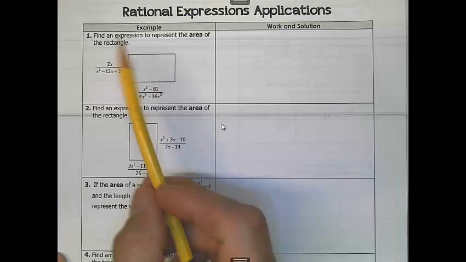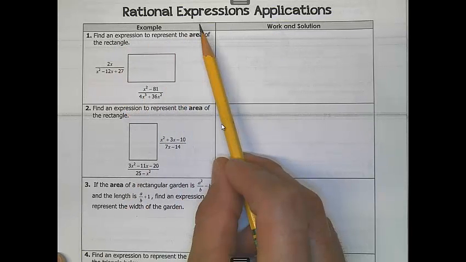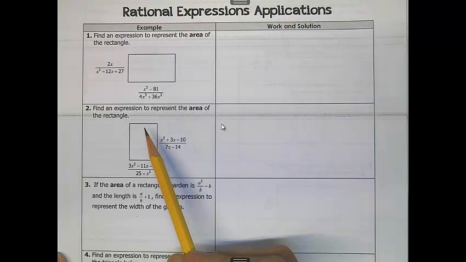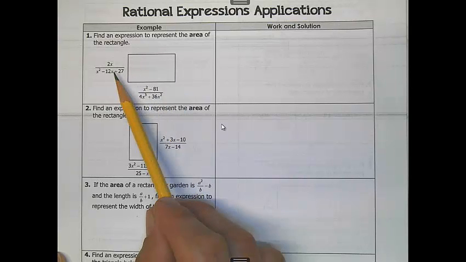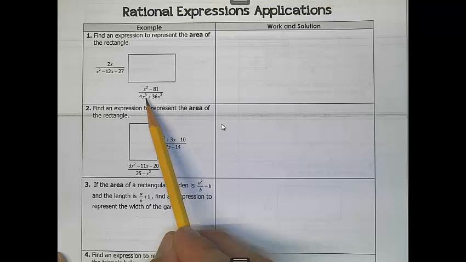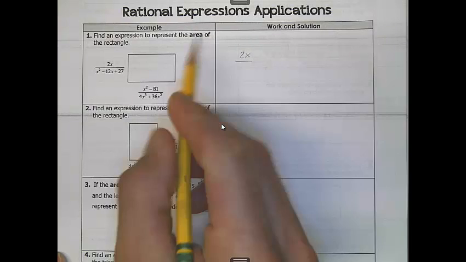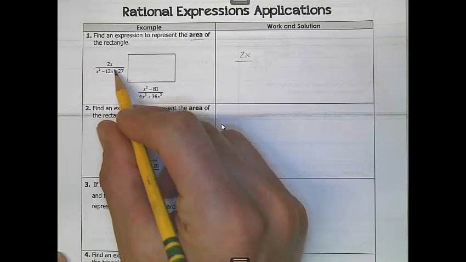So the first one, we're using the same things we've learned, so there's nothing new here. It's just application. So there are going to be some pictures involved and some scenarios where you're going to use these rational functions. In this case, we have a rectangle, and we're given a length and a width in terms of rational expressions, and we need to multiply them together. So if we're going to find the area, all we do is length times width, right? So multiply these length and width together.